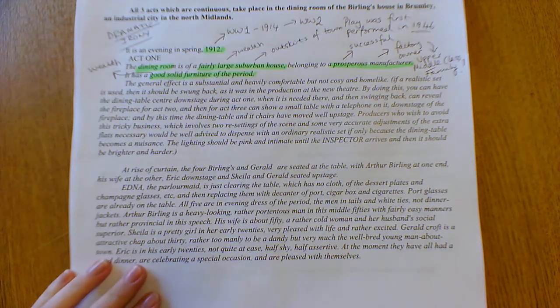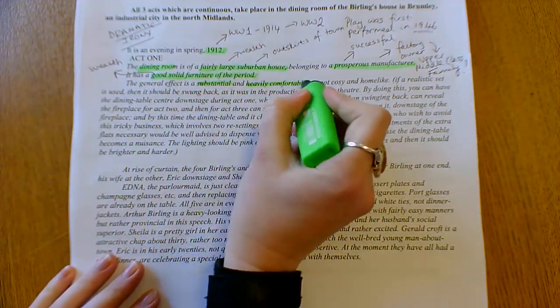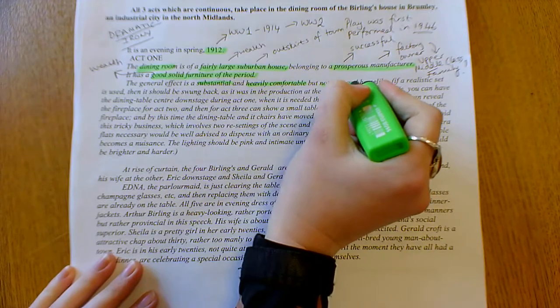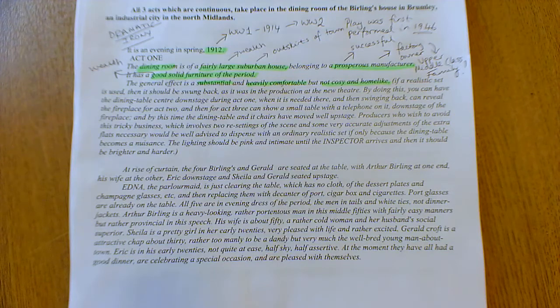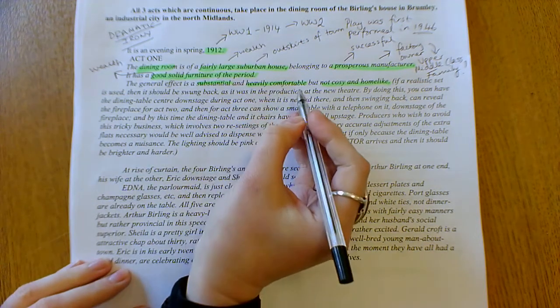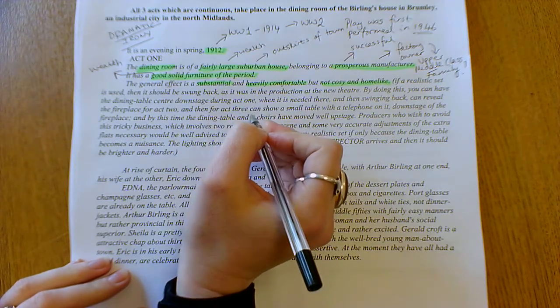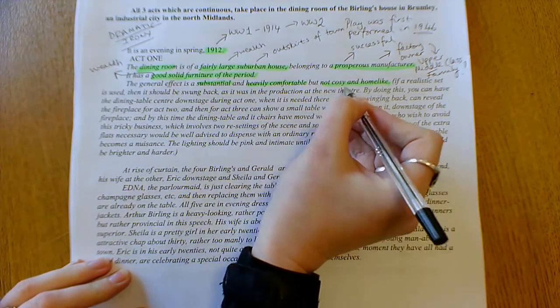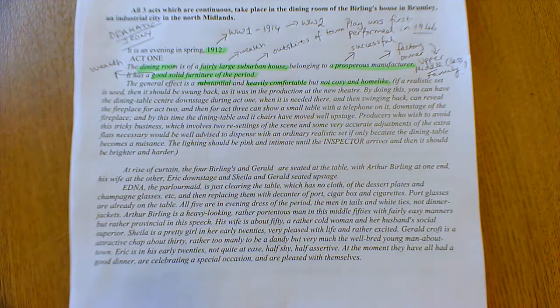The general effect is substantial and heavily comfortable, but not cosy and home-like. Now this is really important because Priestley's doing something very subtle and clever here. He's telling us that it's heavily comfortable, it's substantial, it's a lovely place to live, but it's not cosy, it's not home-like, it doesn't feel like a home.